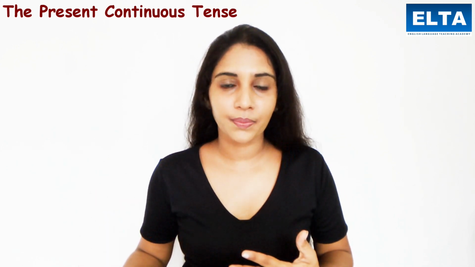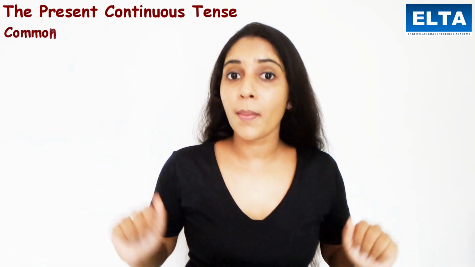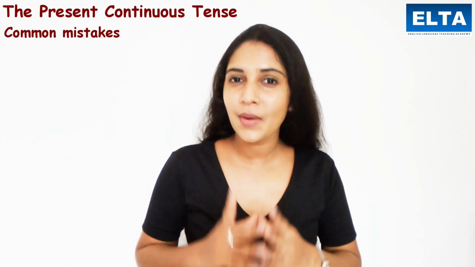That is how we use the present continuous tense. But we have this bad habit of overusing anything, right? And we do the same with the present continuous tense. And finally, the overuse of the present continuous tense leads to mistakes or errors. We are going to see the common mistakes that many people make while using the present continuous tense. See whether you are making these mistakes too.